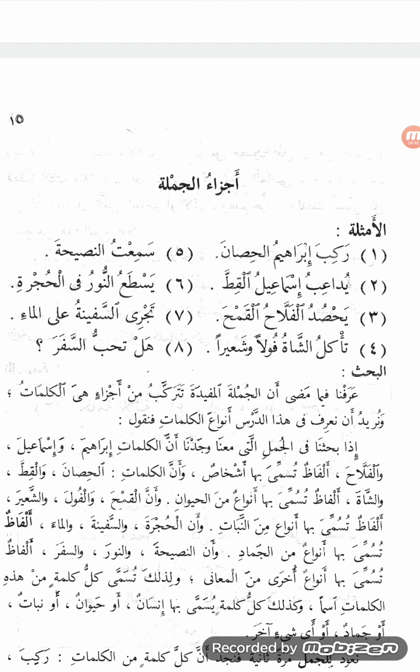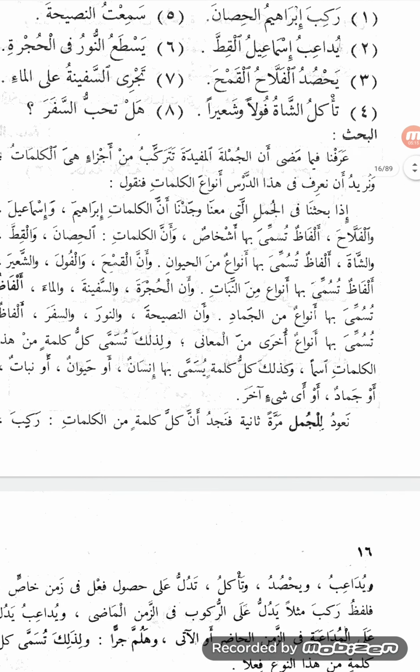ولذلك تسمى كل كلمة من هذه الكلمات اسما. And that's why all words which come under this category are known as ism, noun. وكذلك كل كلمة يسمى بها إنسان أو حيوان أو نبات أو جماد أو شيء آخر. And like this are all words which are used to name humans, animals, plants, non-living things or other things.